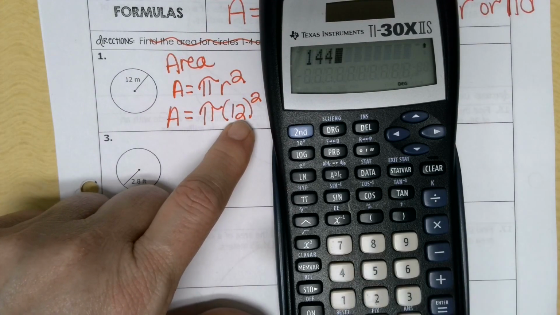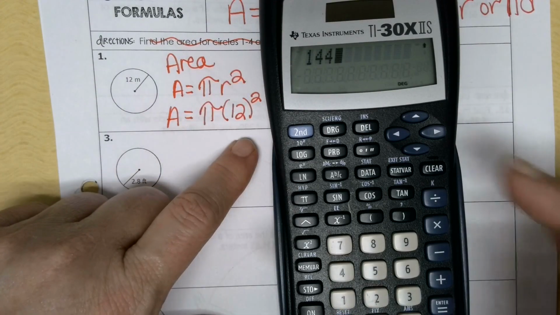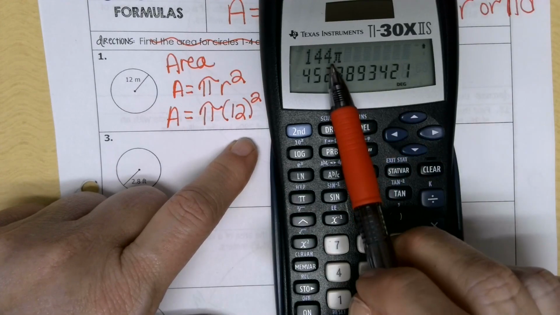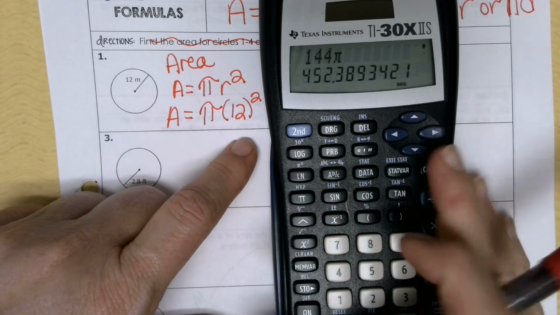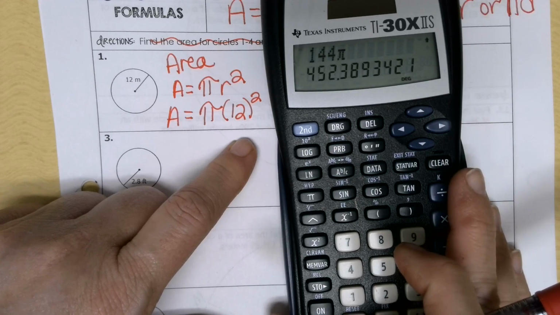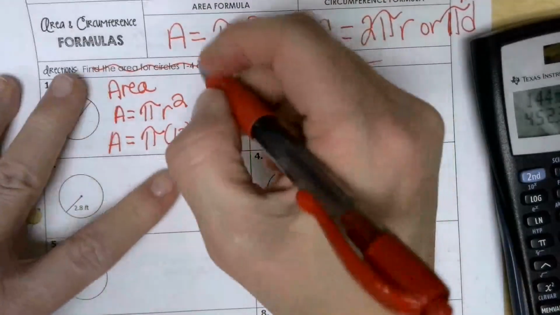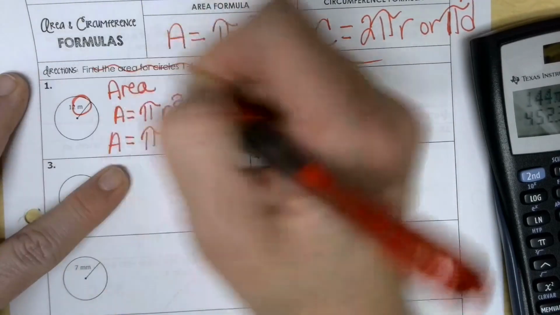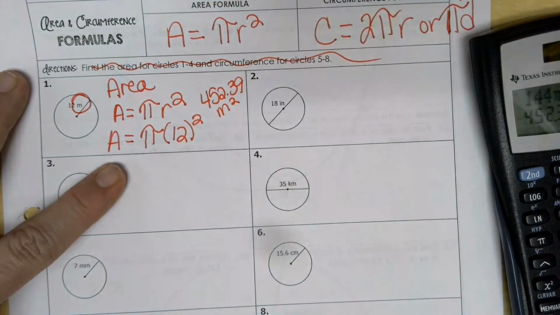So I know it's 144. You could put 12 squared if you want. And then you just hit the pi key and then hit enter. It knows you're multiplying when you put those together. So my area is 452.39. And then we are putting our units. This is meters squared. Area is squared.